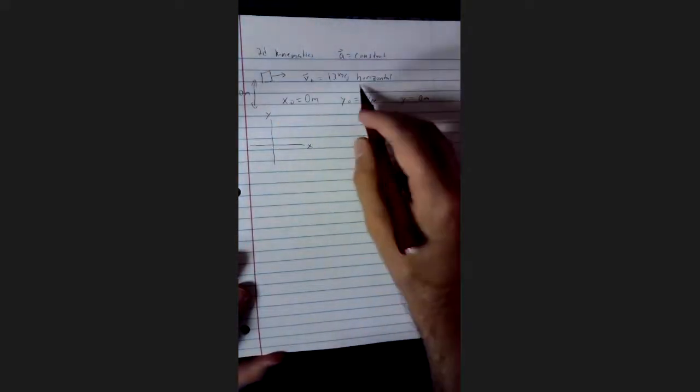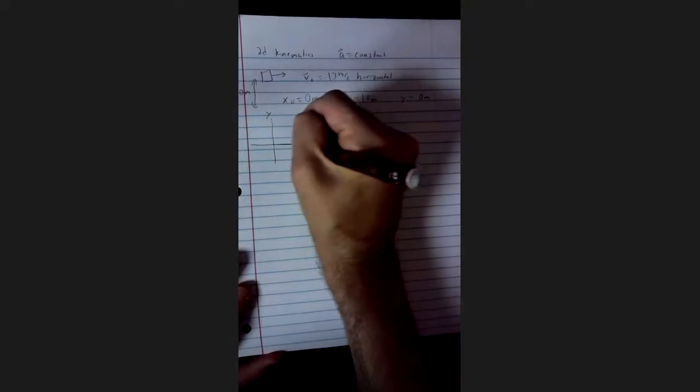Okay. And now we need to decompose this vector into its horizontal and vertical components. Well, that's already done for us. So if we draw our coordinate system here, here's y, here's x, it's already completely horizontal. So it looks like this with a magnitude of 13 meters per second. Now, if we wanted to, we could use our formulas and say that v naught x is our magnitude times cosine of the angle.